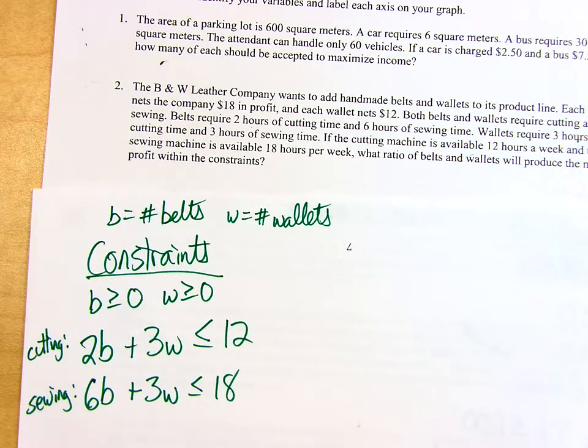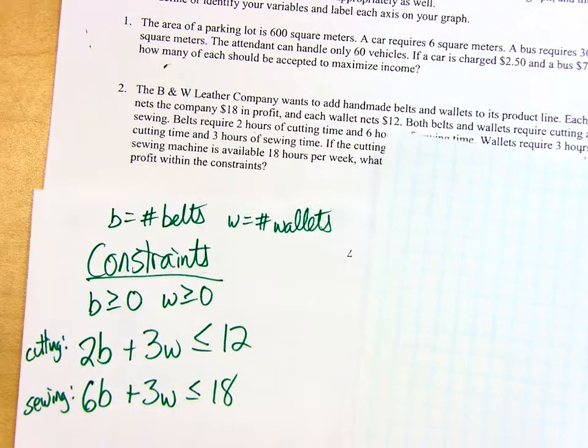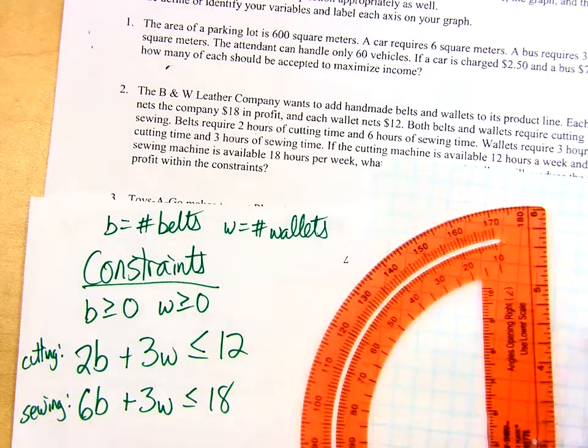Does that make sense? Is everybody okay so far? And I think those are all of my constraints. There's nothing else going on. I only have so many hours with the cutting and the sewing machines, but everything else seems to be fine. Yeah, okay, so we're ready to graph. We're going to create two axes.